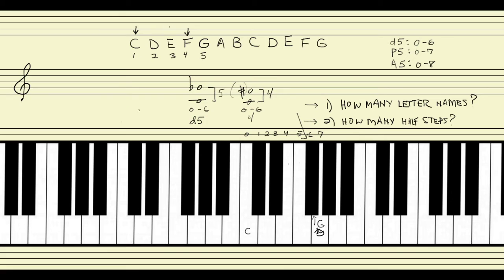Let's try one more diminished interval, and this one's going to be kind of interesting. Let's try a diminished fifth starting on E flat.